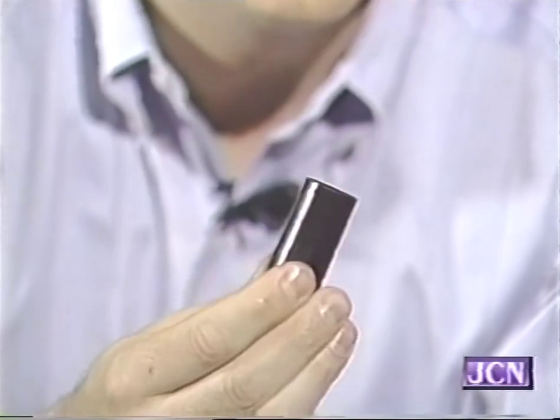Great. You can go over to France and send a fax if you want to. Anyway, that would just plug into the phone wire.